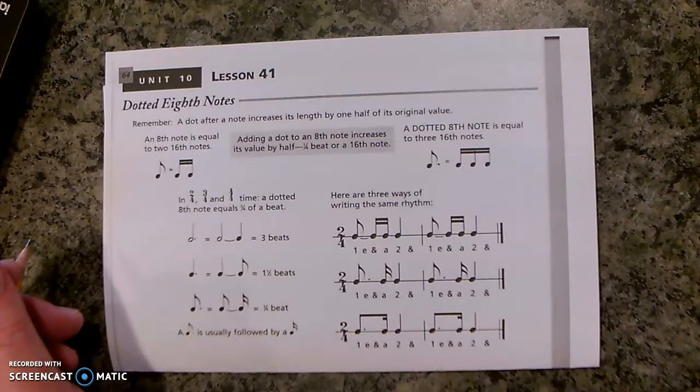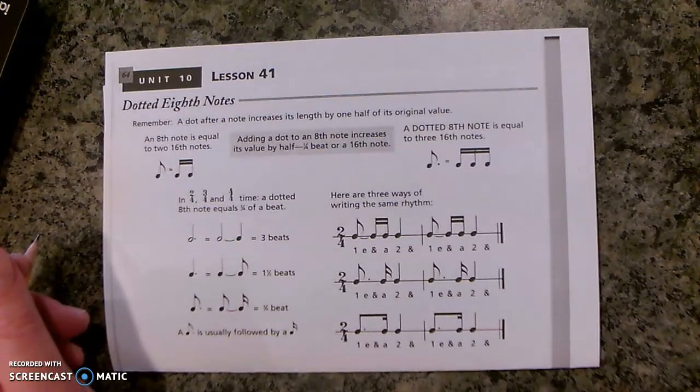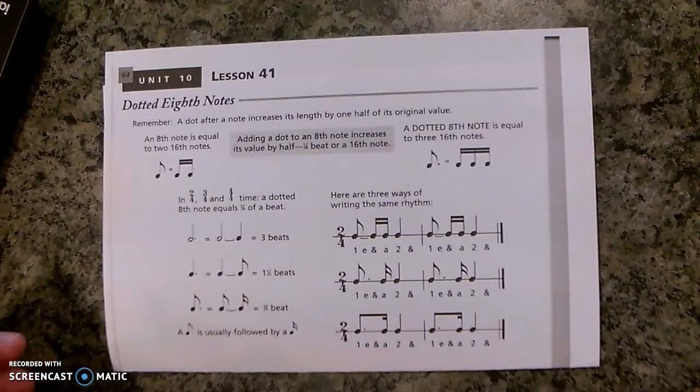Today we're on lesson 41 of Unit 10. Today we're going to be talking about the dotted eighth note. Remember, a dot after a note increases its length by 1/2 of the original value.